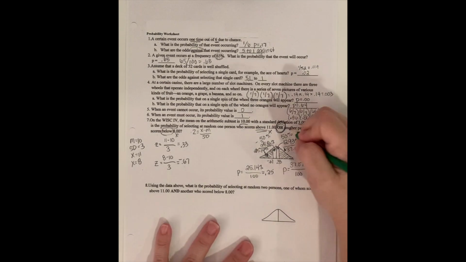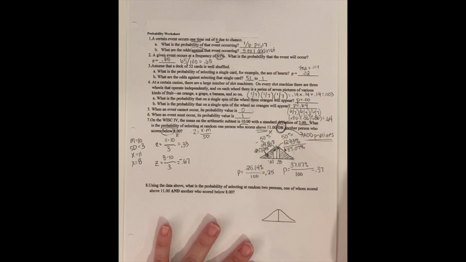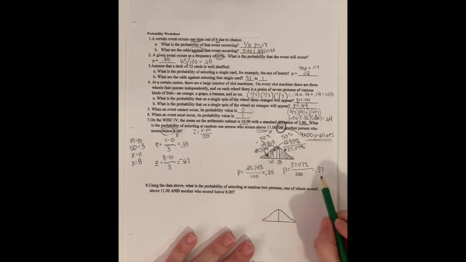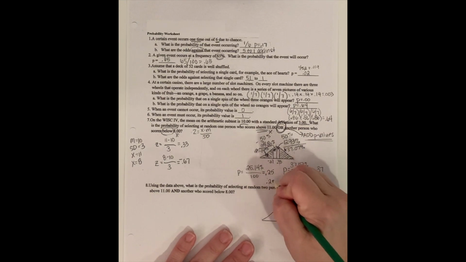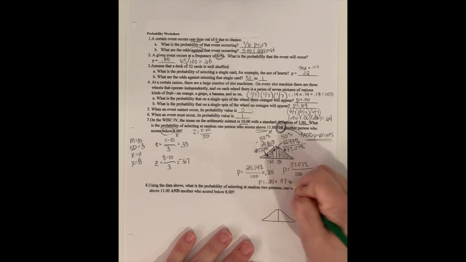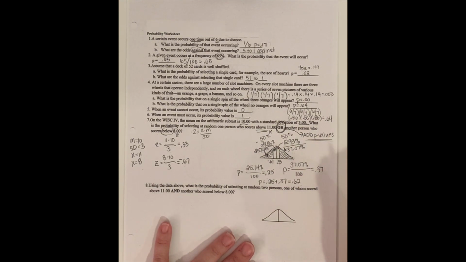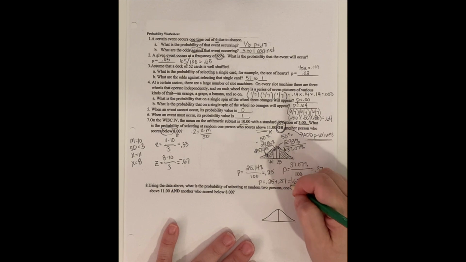When I see that keyword "or," I'm going to make a note that "or" means to add p-values. Or is telling you to add your p-values. Okay, so 0.25 plus 0.37 is going to give me a p-value equal to 0.62. So my final answer here is going to be p equals 0.62.